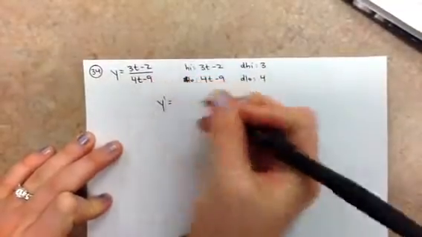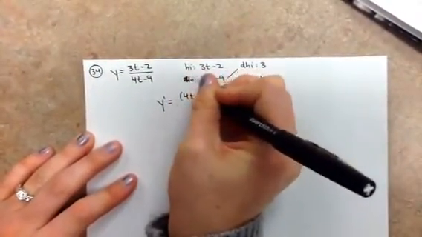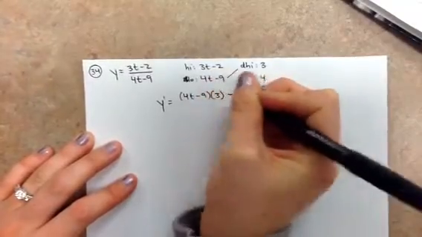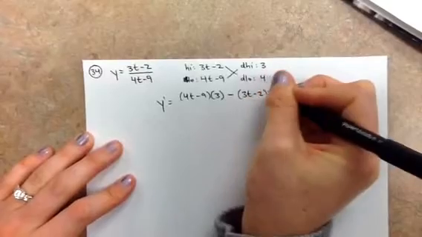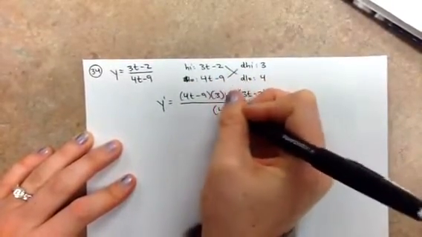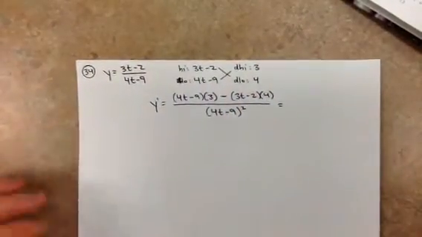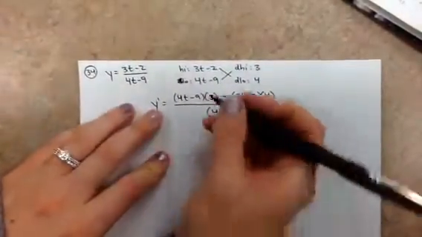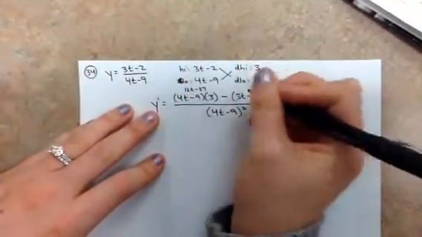So y prime, low d high, minus high d low, all over low low. Okay, so let's do some distributing, some combining. So multiply this by 3, multiply this by 4.